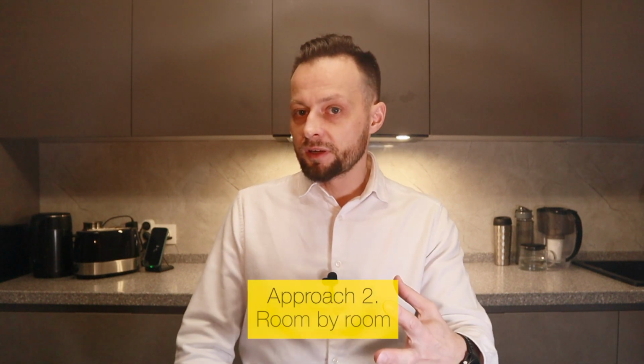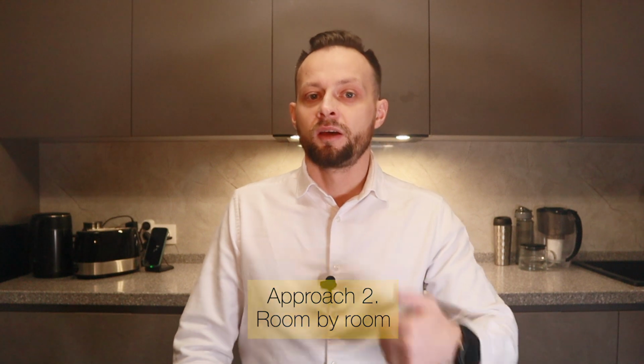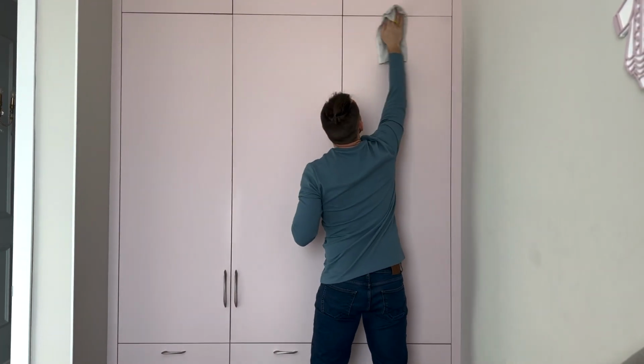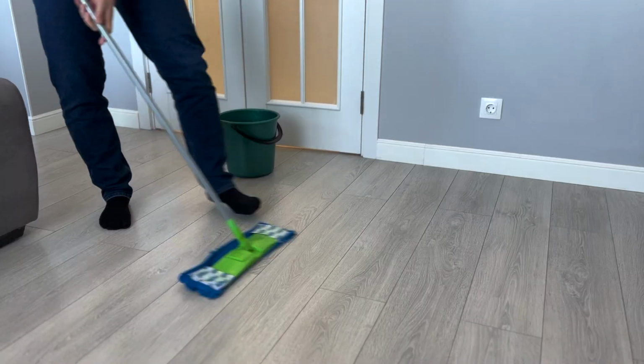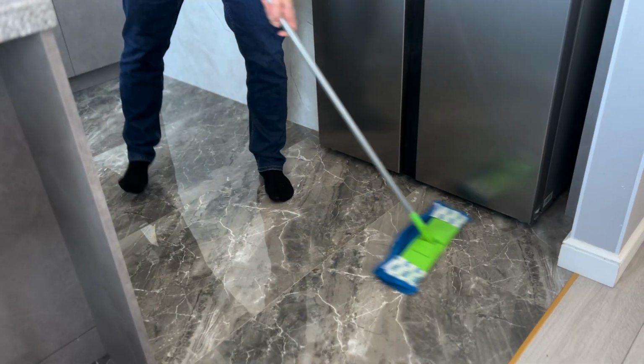Approach number 2. The cleaning technology is the same, the actions are the same, but the composition is different. You can clean the apartment room by room. First in the nursery: lay things out, dust, vacuum, wash the floor. Then in the bedroom, then in the living room, then in the kitchen.